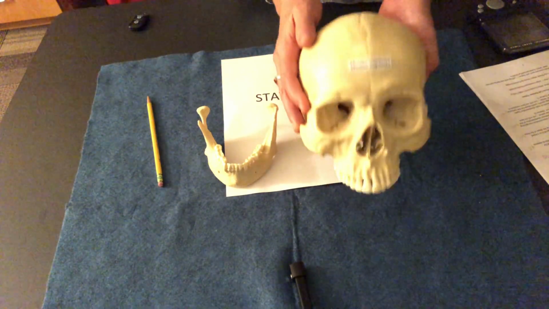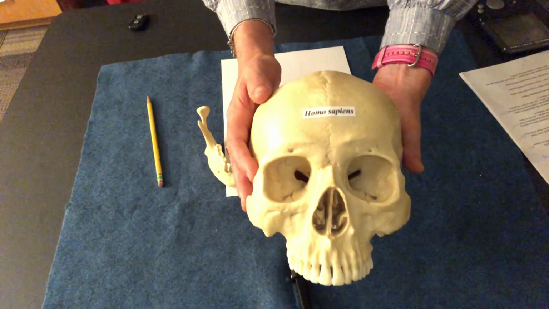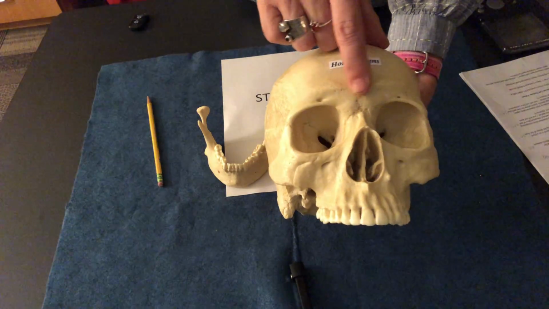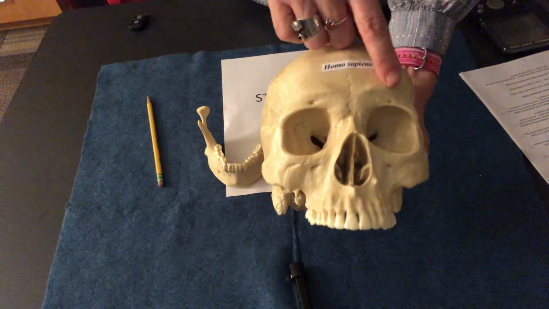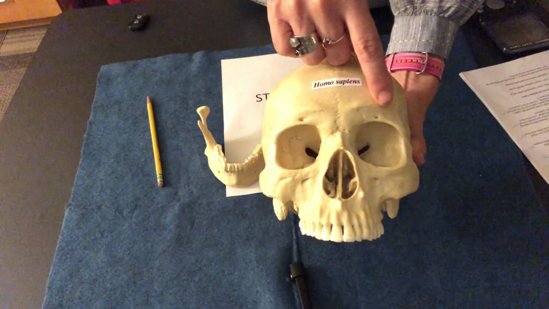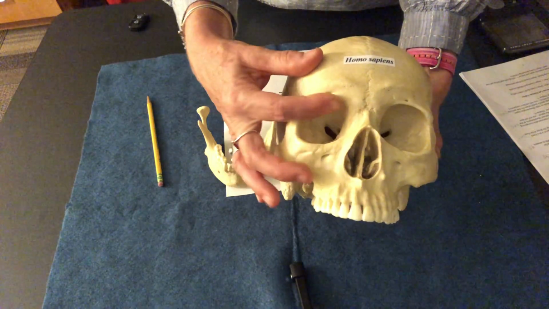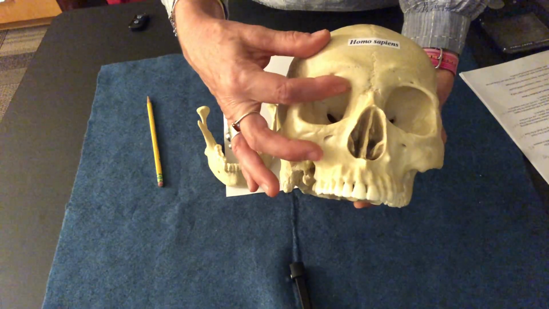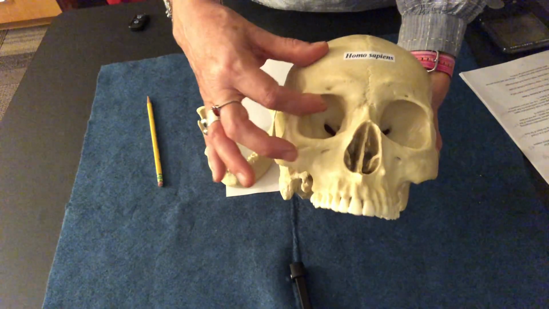Okay, so here is the face. You'll see there is a slight protuberance here. This part feels somewhat rounded and smooth.